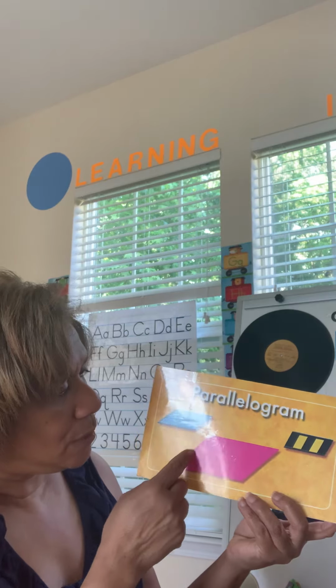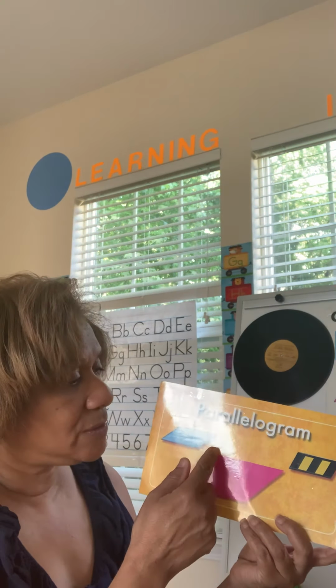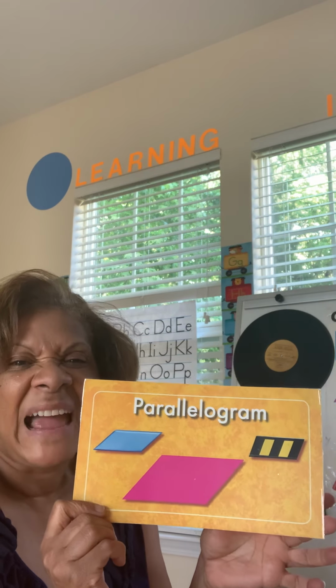And one last shape that I like to introduce is what is called a parallelogram. It has 2 slanted sides that are the same and 2 slanted sides that are the same. 2 short slanted sides and 2 long slanted sides for our parallelogram. And when you see a parallelogram, you can make one, or you can use some fabric, or ribbon. Take a ribbon and cut it on what they call the diagonal, and you can make a parallelogram.